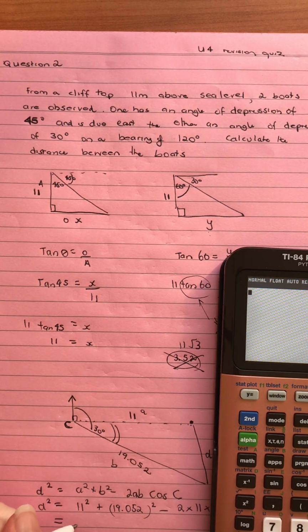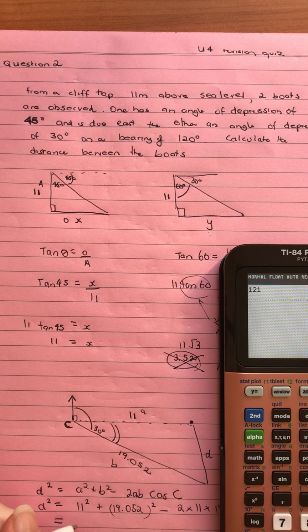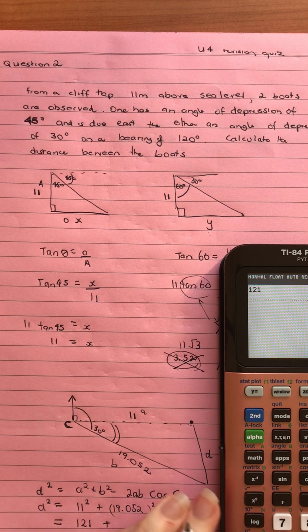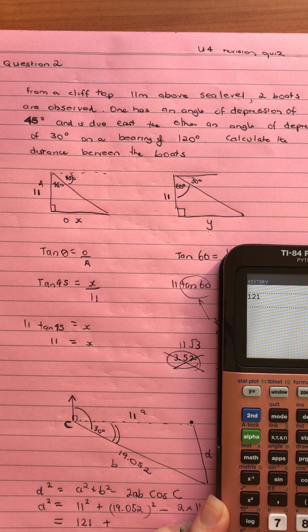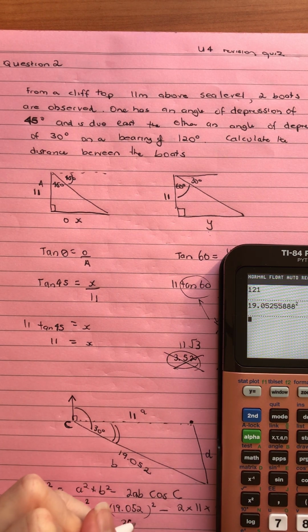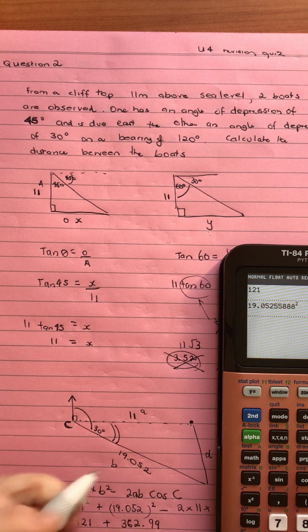So then we can grab our calculator. The 11 squared is going to be 121. And then we've got that 19.05, so I'm going to bring that down and square it. That gives me 362.99.